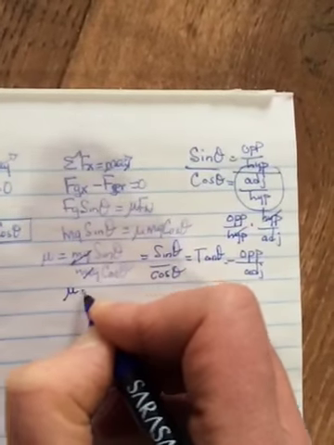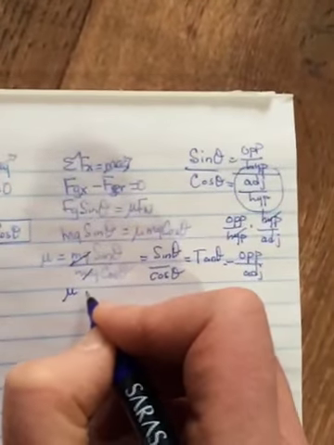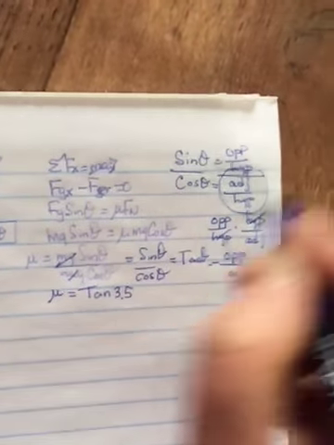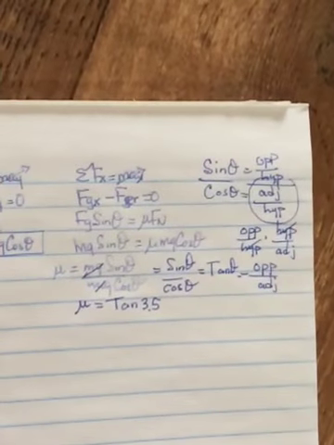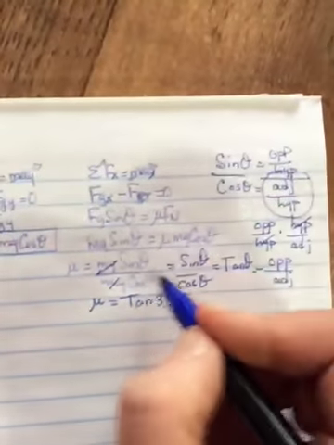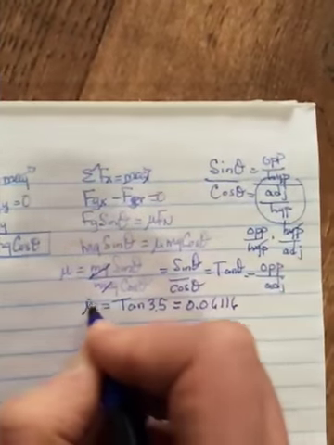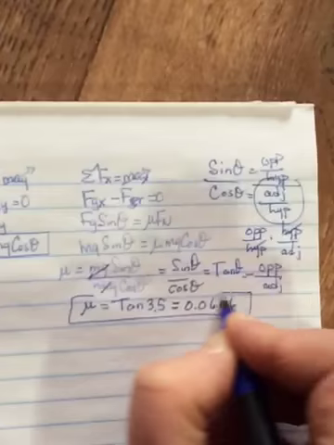So really this sine over cos is just equal to tan theta, so this is really mu equals tan of 3.5. And so do the tan of 3.5 and you get 0.06116, I think. Okay, for your mu.